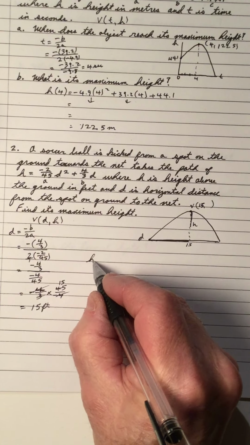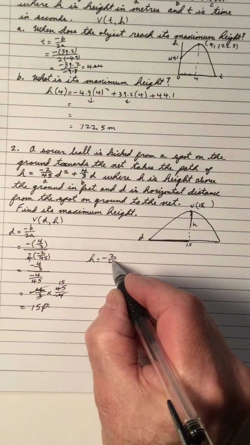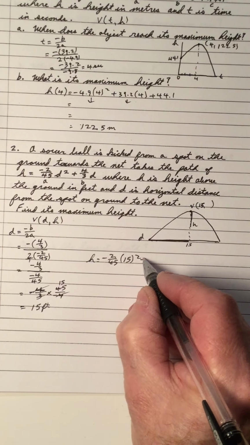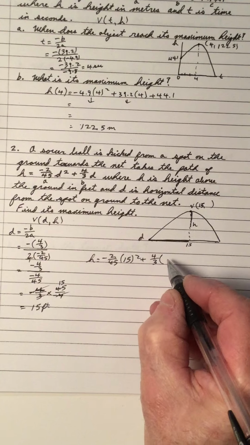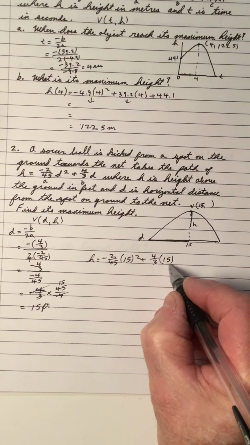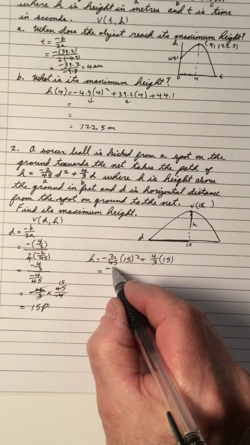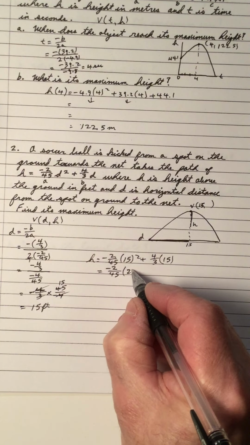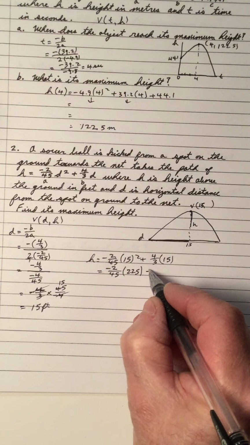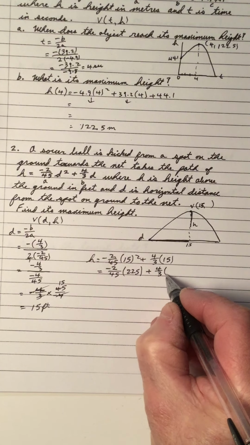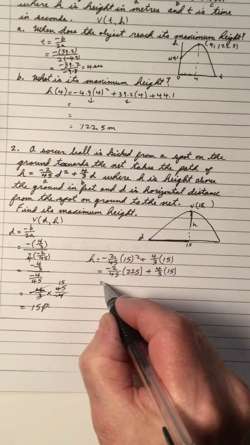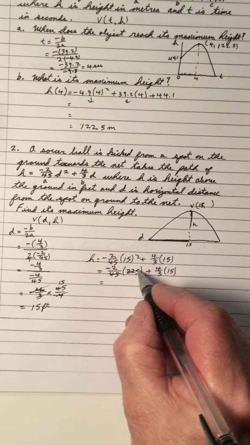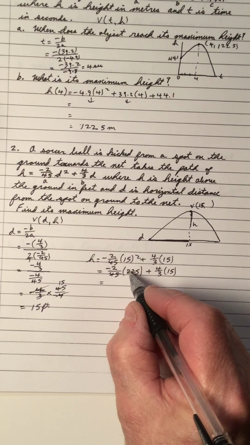So we'll sub in h, negative 2 over 45, D is 15 feet squared plus 4 over 3 times 15. That's negative 2 over 45 times 15 squared, which is 225, plus 4 over 3 times 15. Notice I squared the 15 first. Now I'm multiplying. So 45 divides into 225.